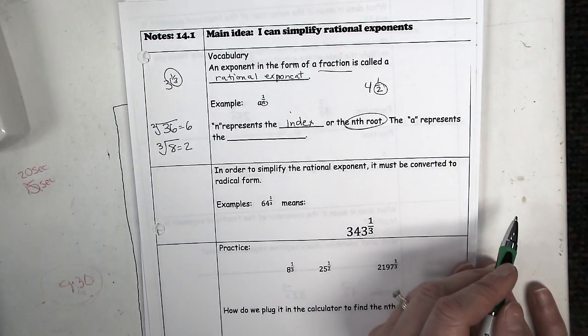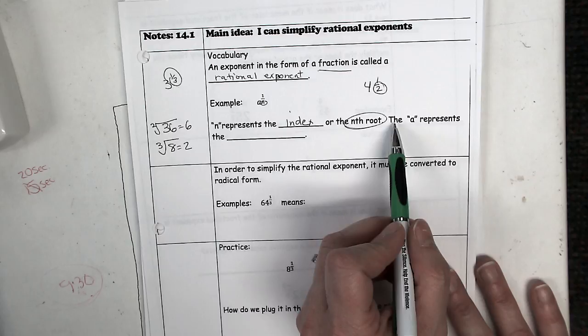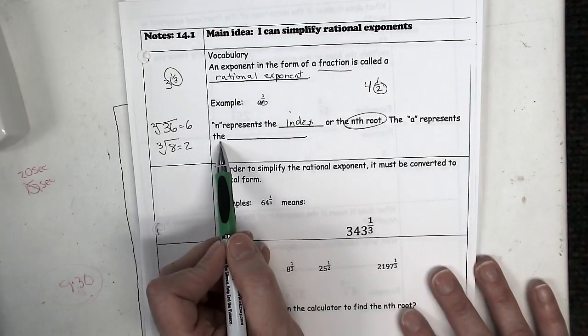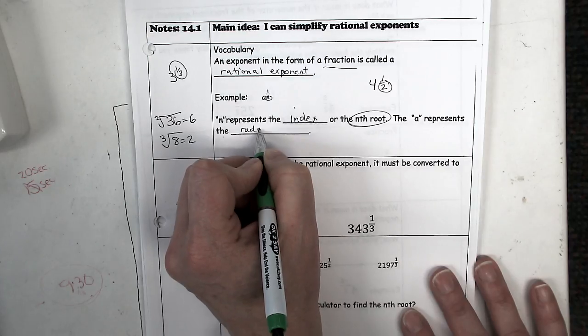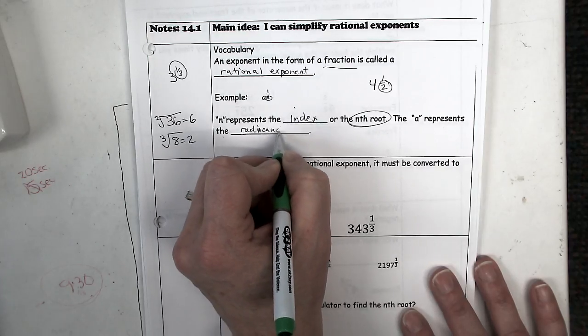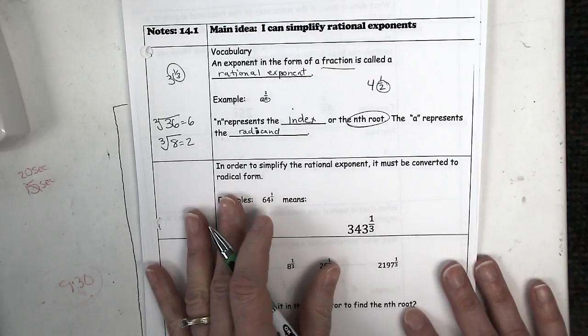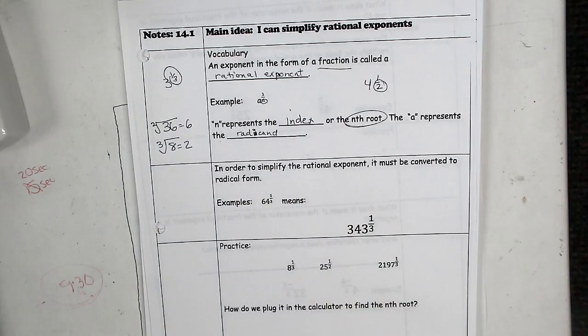The A represents the radicand. It is spelled R-A-D-I-C-A-N-D. Just for the record, we won't really use the word radicand very much, but it is terminology, some vocab that you should have in your repertoire.